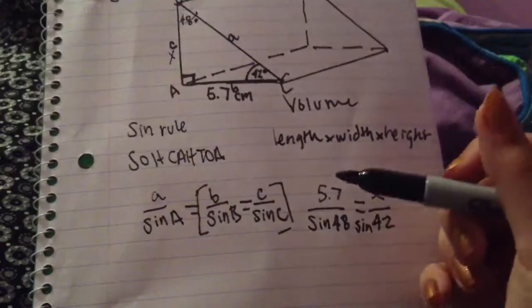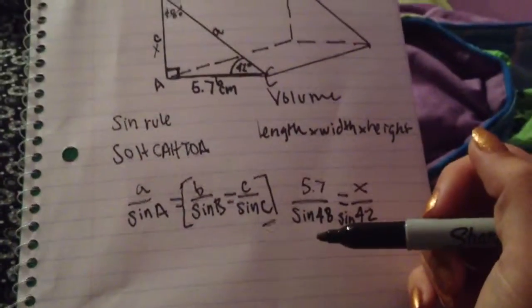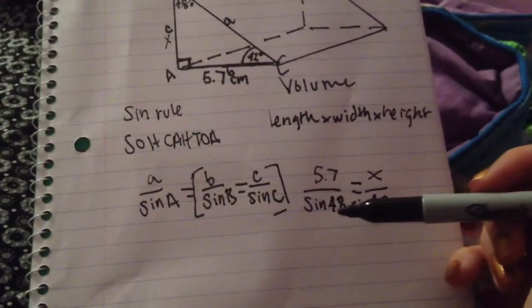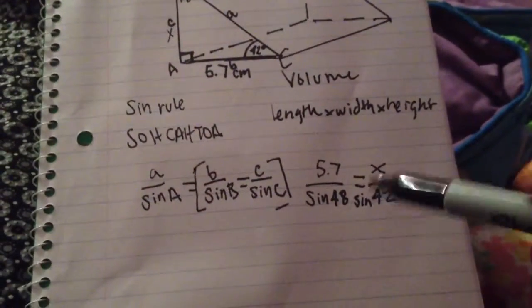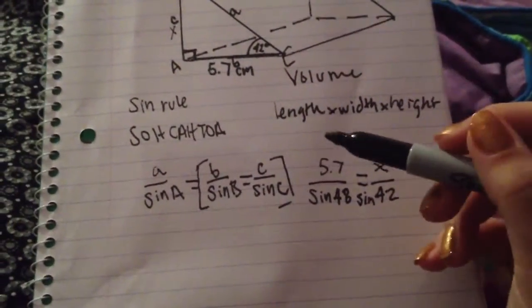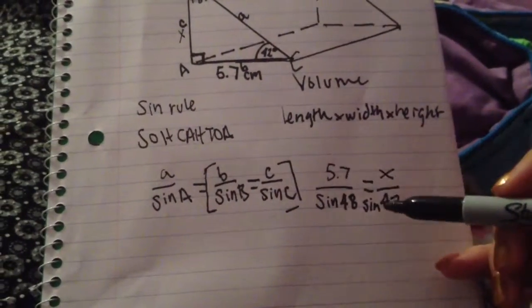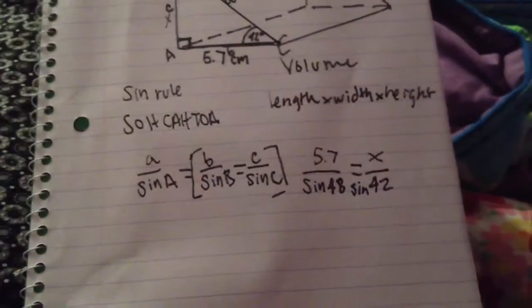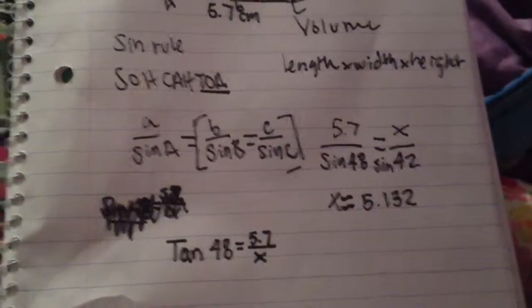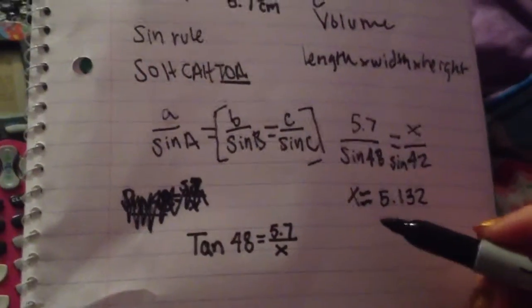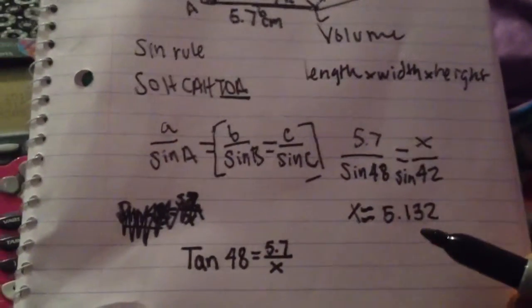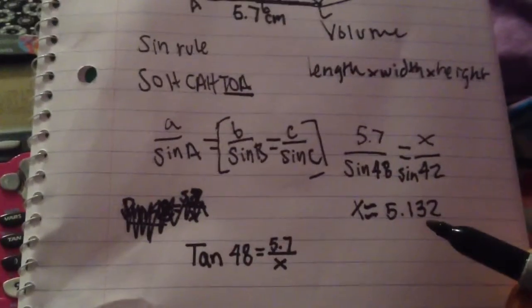Now we're going to do some math on our calculators to find sine 48 and sine 42. Then we're going to cross multiply and divide. After doing some math on the calculator, you should find that x equals approximately 5.132. I say approximately because I rounded to the nearest thousandth.